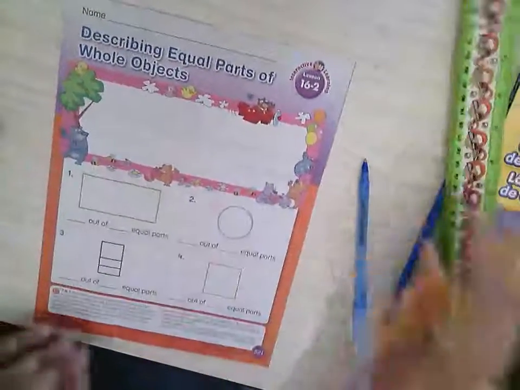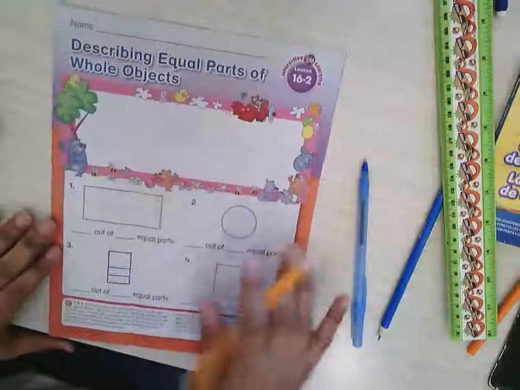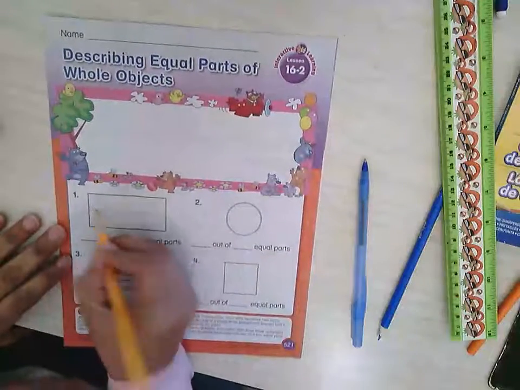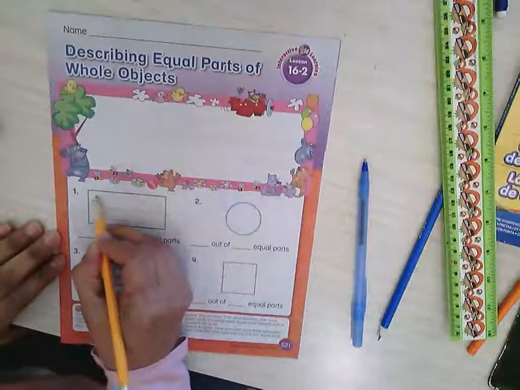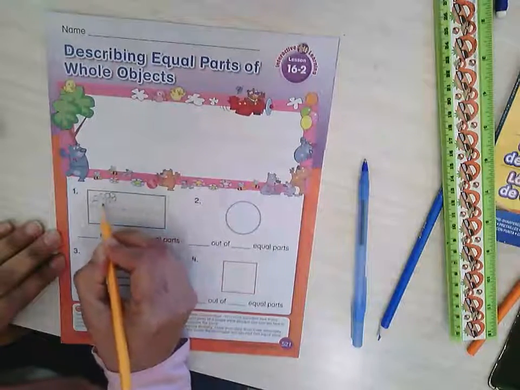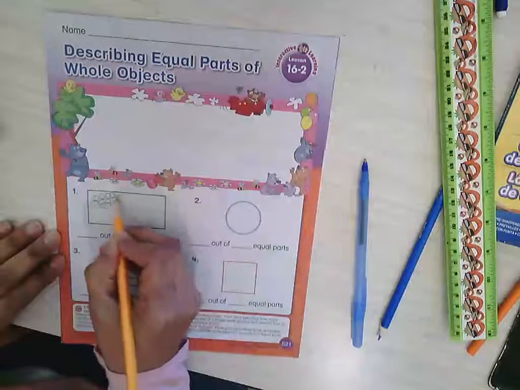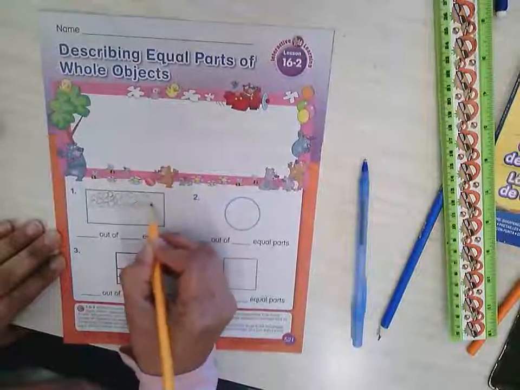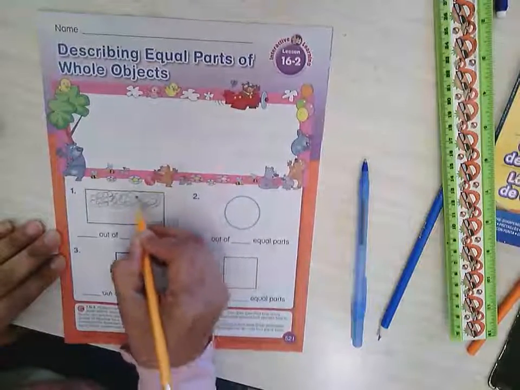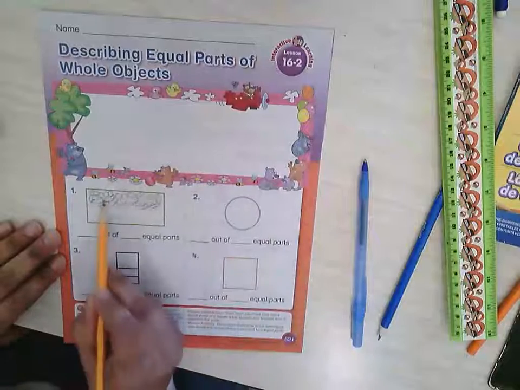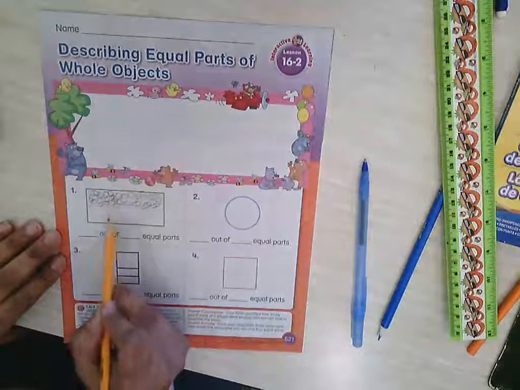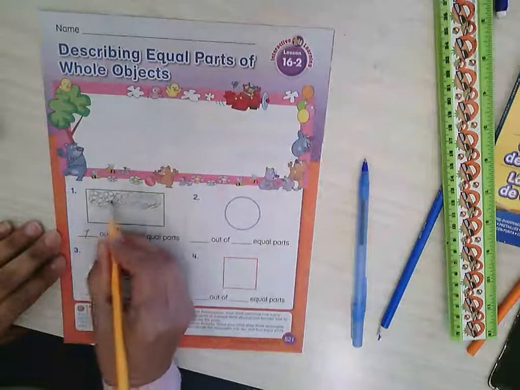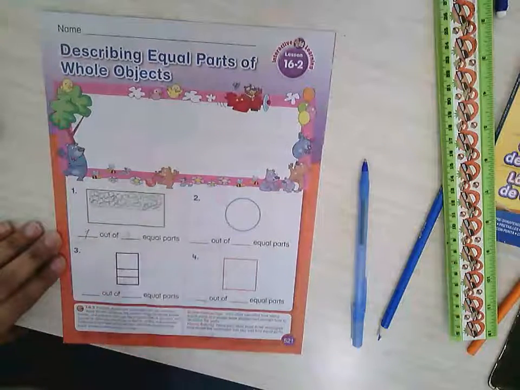So use my pencil. All right. If you don't have crayons or markers or color pencils, you can just do a design. So for example, I'm gonna make it like that, or even shade it with a pencil. So you can just do what you like. I'm making this design. So total, how many parts do I have? 2. 1 is shaded, so 1 out of the 2 equal parts.